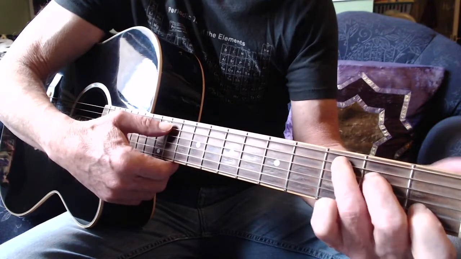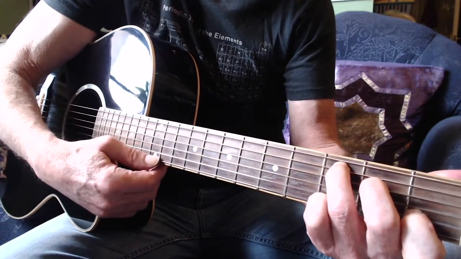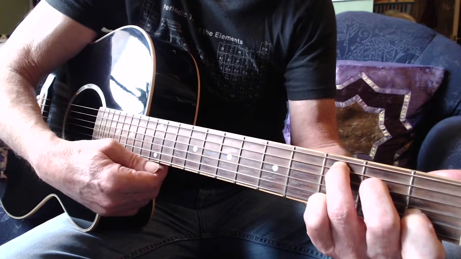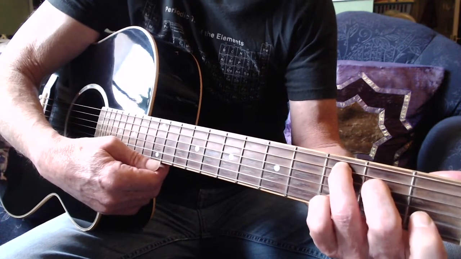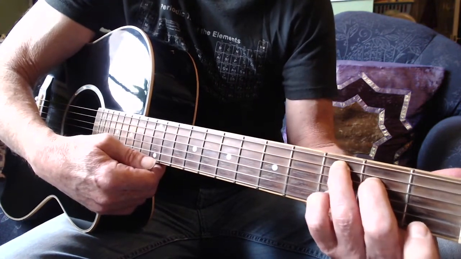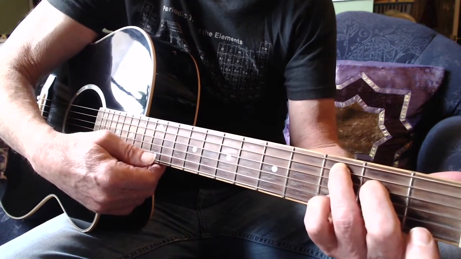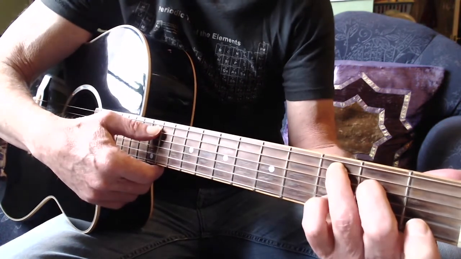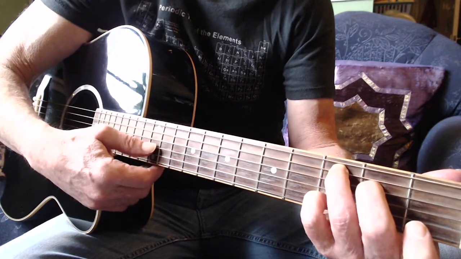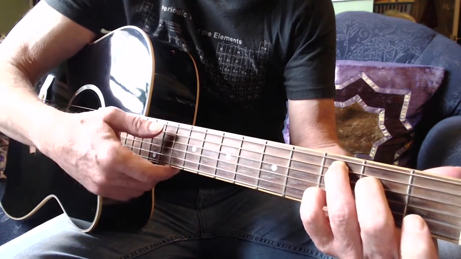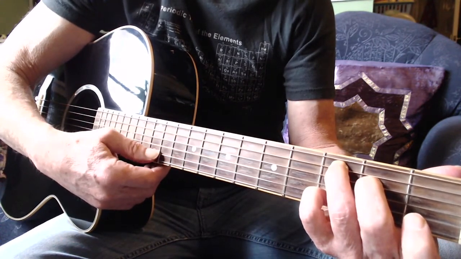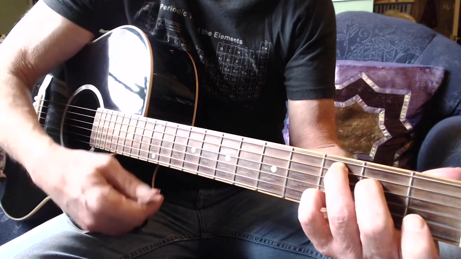Okay, so instead of playing that, I'm going to take my finger off this C, and I'm going to drop my pinky, this one, onto the D, which gives me the ninth note I'm looking for. And now I've got a C major add 9.